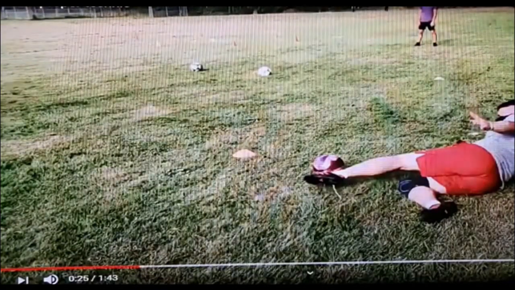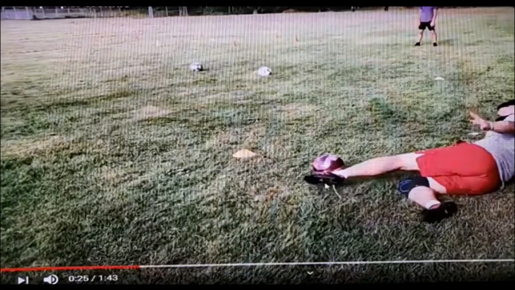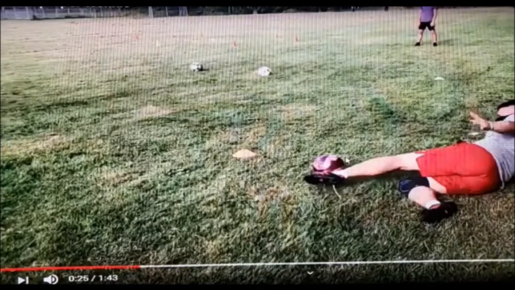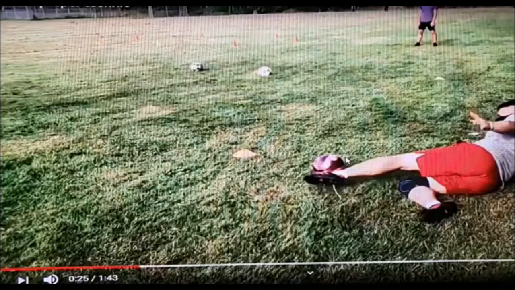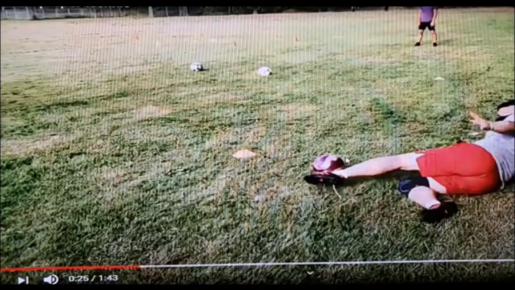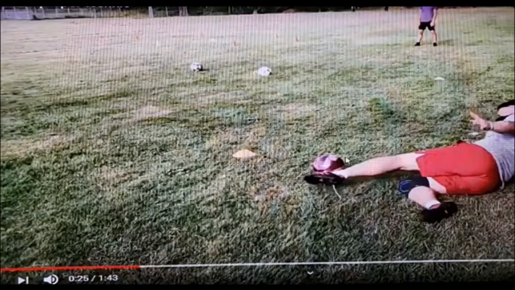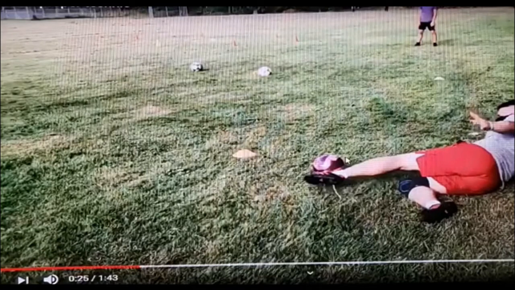And this is a proper slide tackle. See, my foot is locked, ankle is locked again, it's hitting the ball. I have actually in my professional career saved a lot of goals or balls from going out, and I even scored a goal and assisted a goal from a slide tackle.